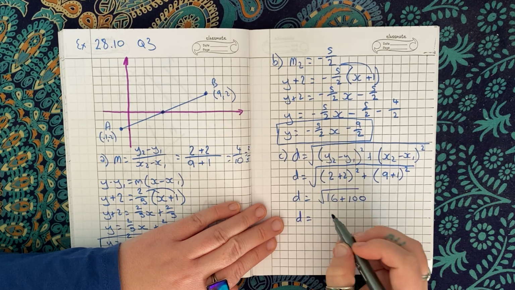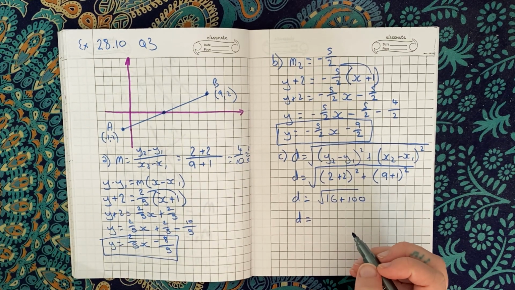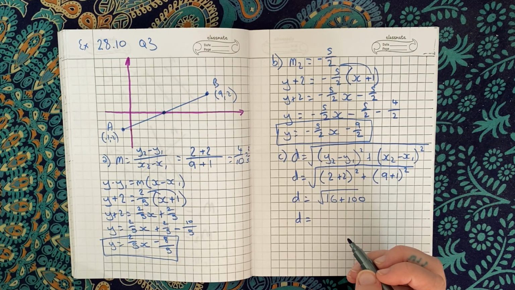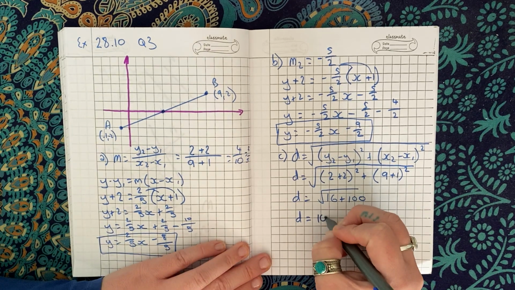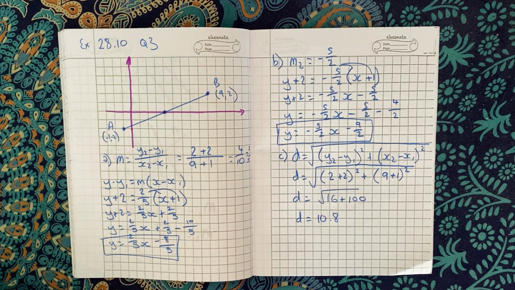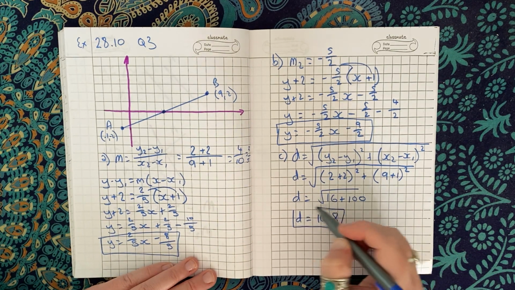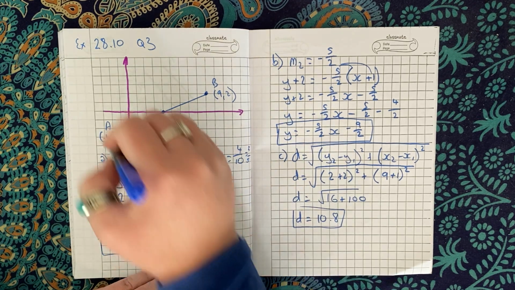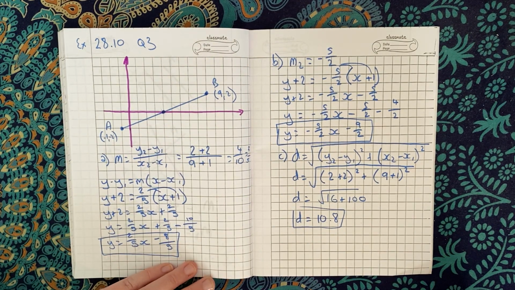So the distance is the square root of 116, which let's find out on a calculator, because it does ask for 1 decimal place. So the square root of 116 is 10.8. It's 10.7703, but they asked for 1 decimal place. So the distance of this line here is 10.8. And that makes the distance of this line 10.8.